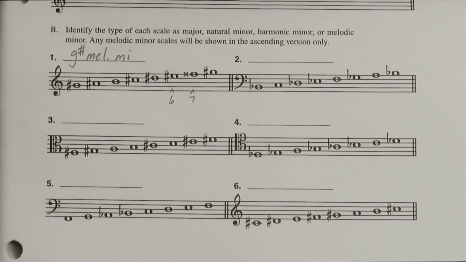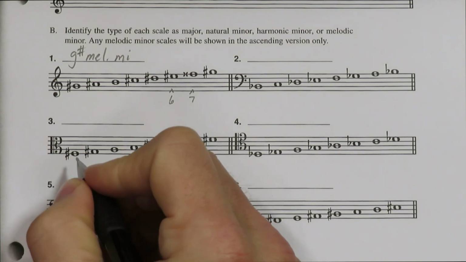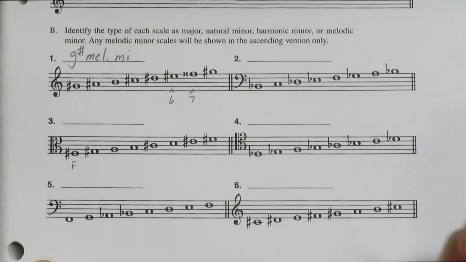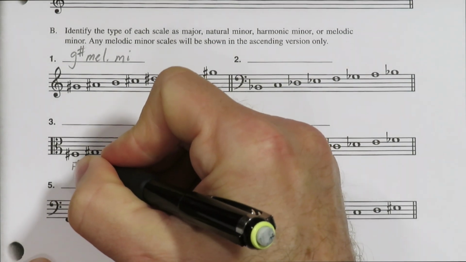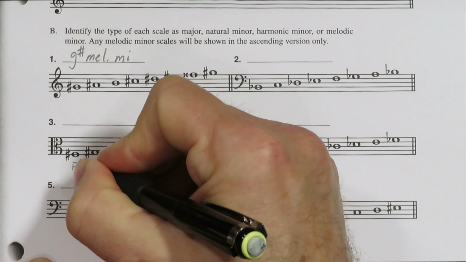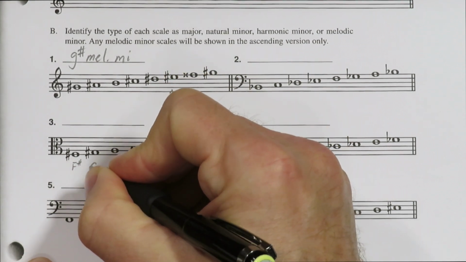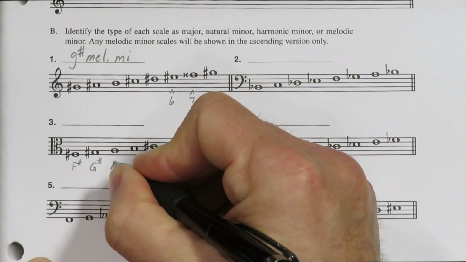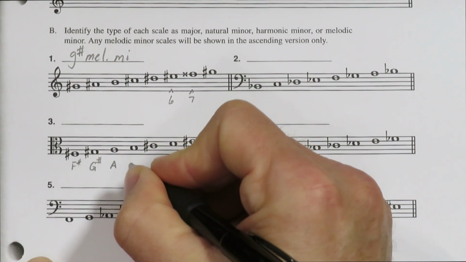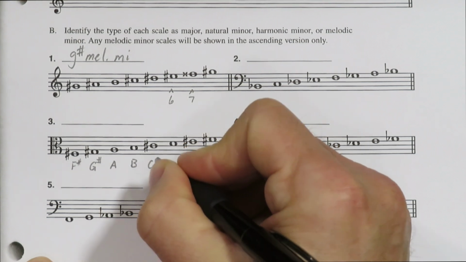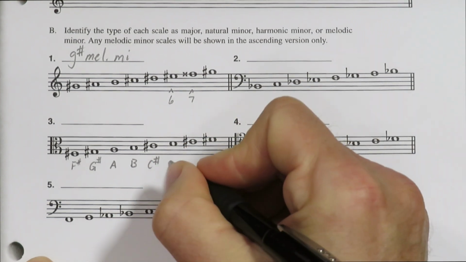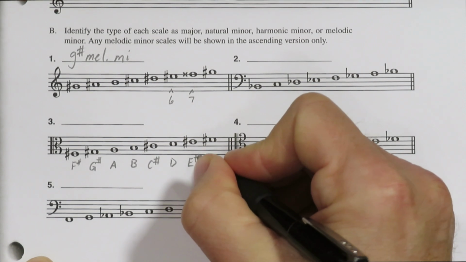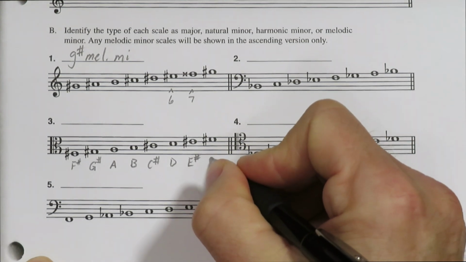So let's find those. And sometimes it helps, especially when you're in alto or tenor clef, to write out the notes. So you've got F sharp, G sharp, A, B, C sharp, D, E sharp, and then F sharp.